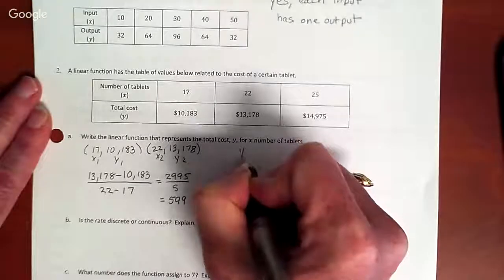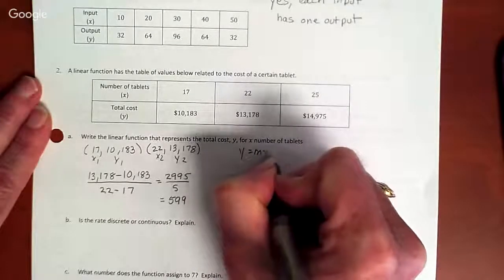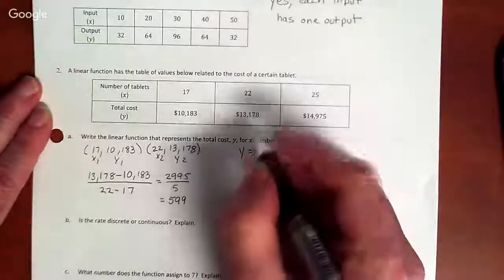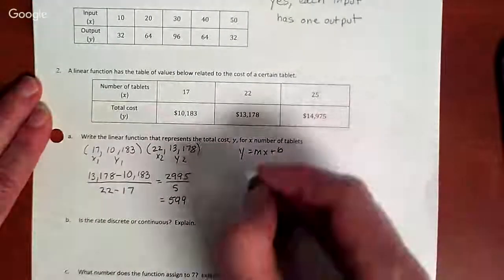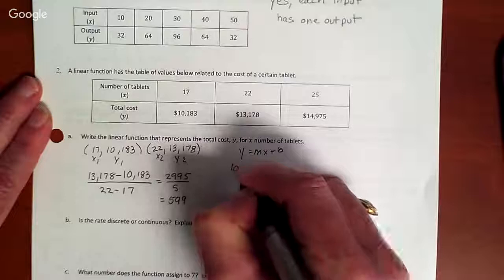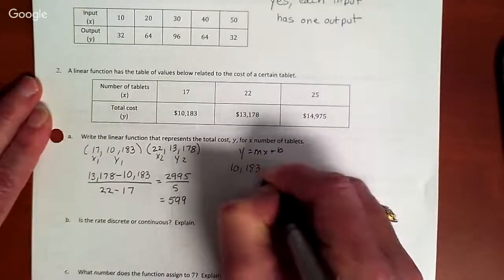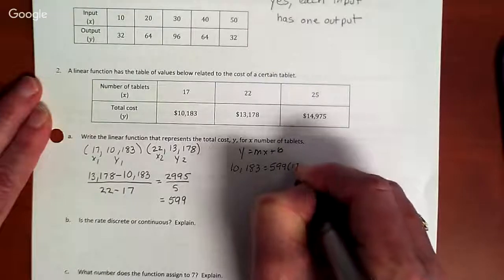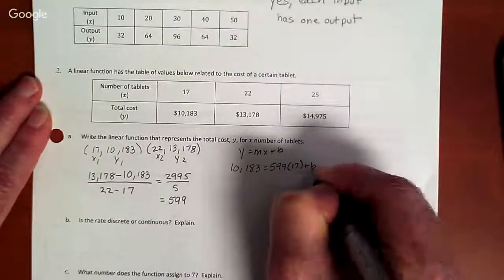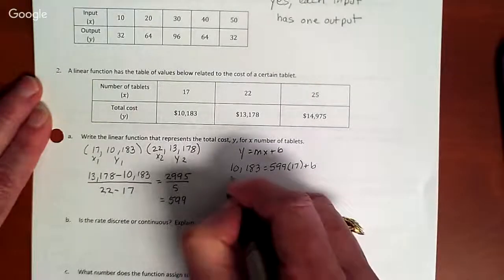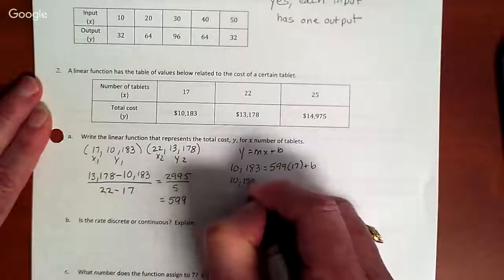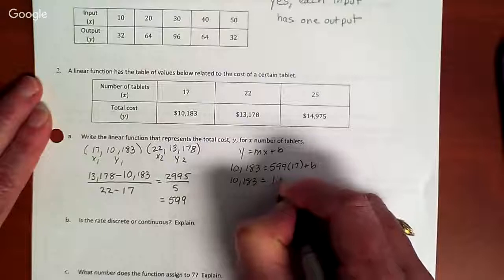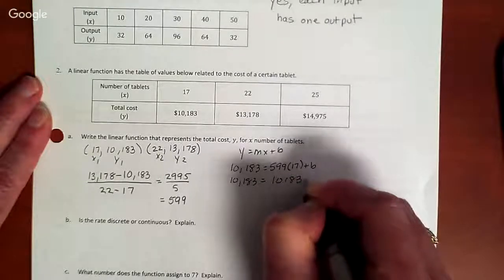So using our y equals mx plus b, and using a point, I'm going to use the first one here. So I've got 10,183 equals 599 times 17 plus b. So I have 10,183 equals 10,183 plus b.